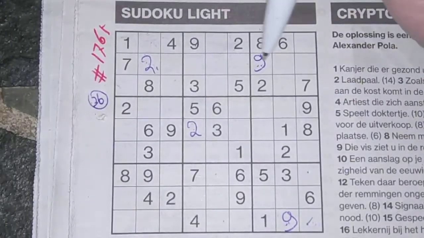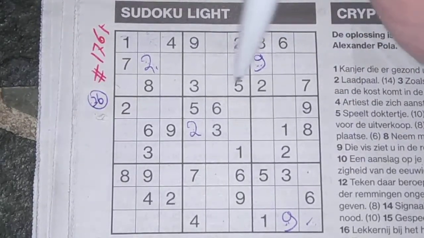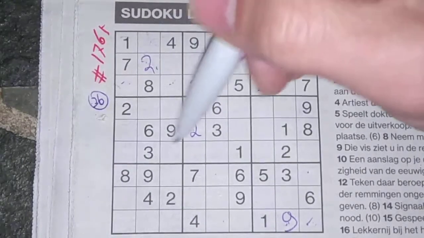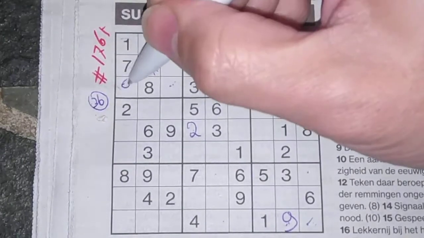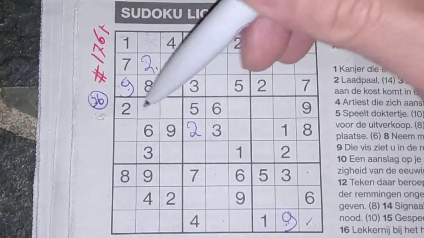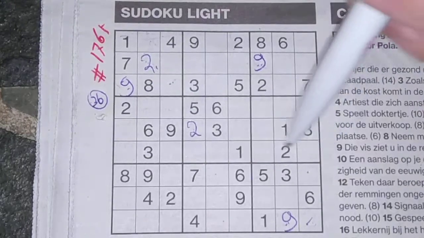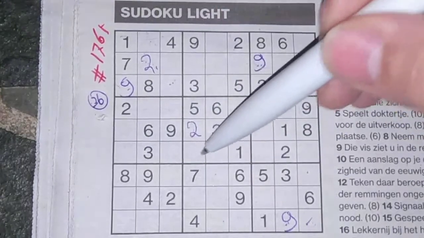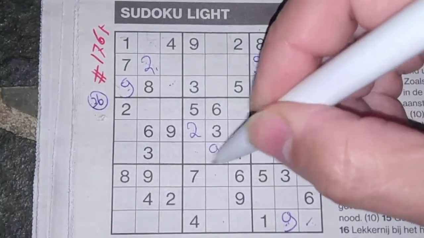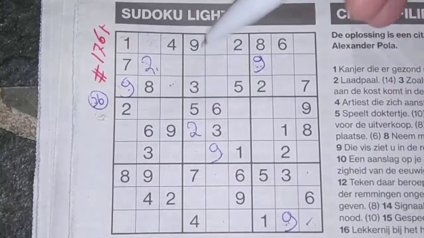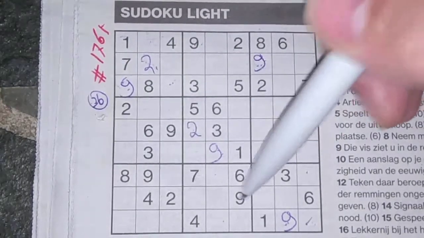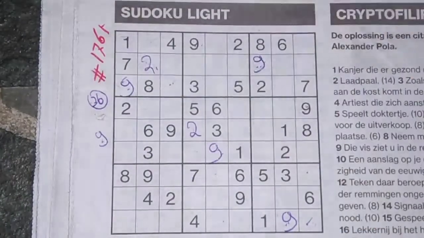9 in the first row, 9 in the second row. So in the third row, the only 2 places for the 9 should be here or there. We see here 9, no 9 there. 9 should be there. 9 in this row, 9 in the middle row, so in the row below. The only 2 places for the 9 should be here or there. We see here 9, no 9 there, 9 should be there. And all the 9s are used, I can see. Yes, digit number 1.